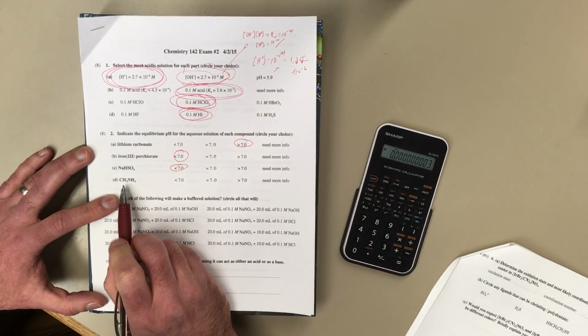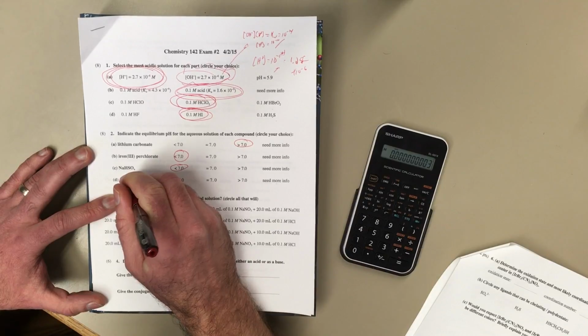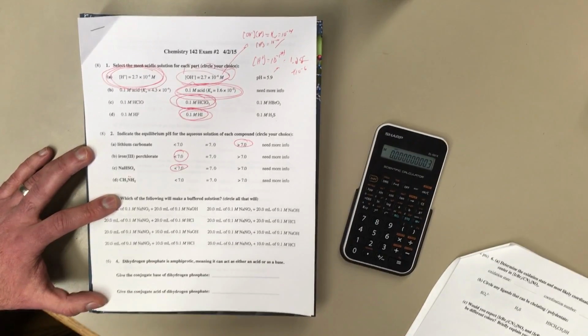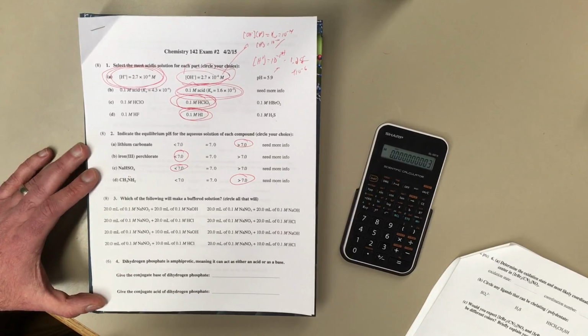And then this is not an ionic compound. We did the structure of this in lecture. This is methylamine. And so it is not ionic. It is a molecule, and there's a lone pair on that nitrogen. So it will act as a base, and so therefore it'll give you a pH greater than 7.